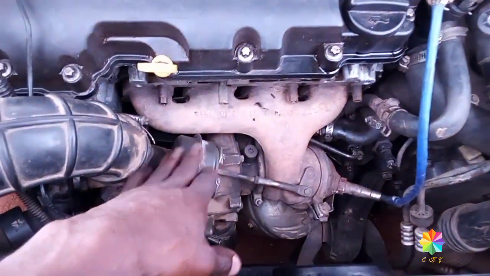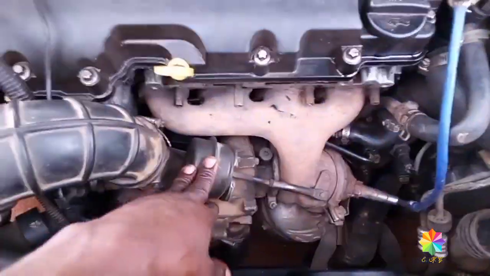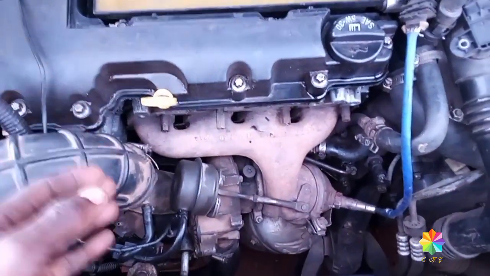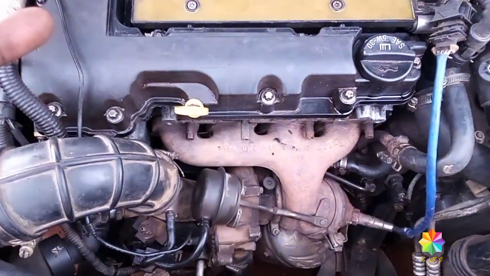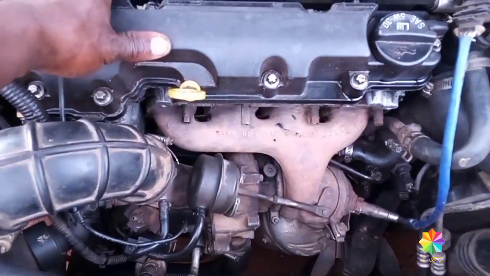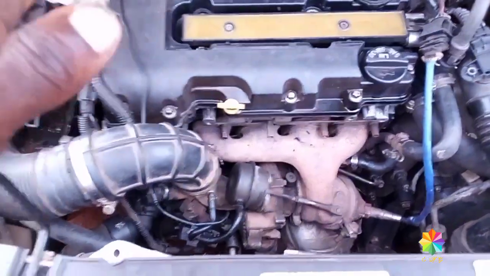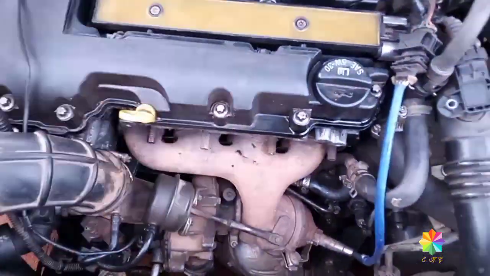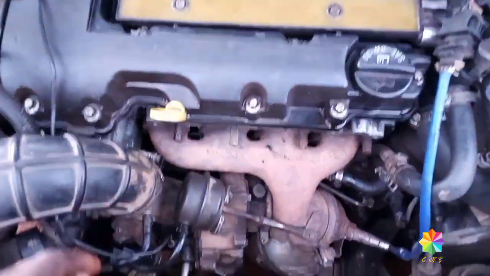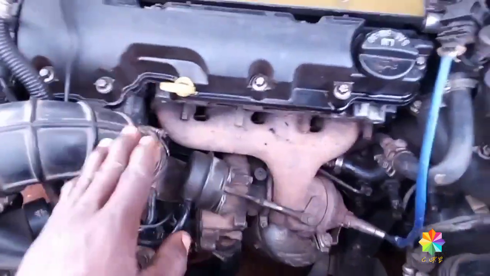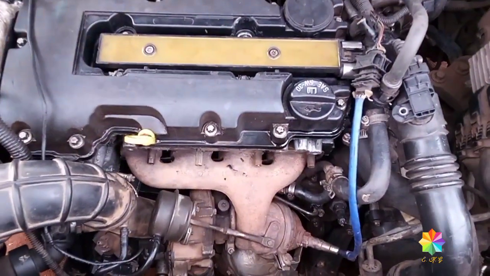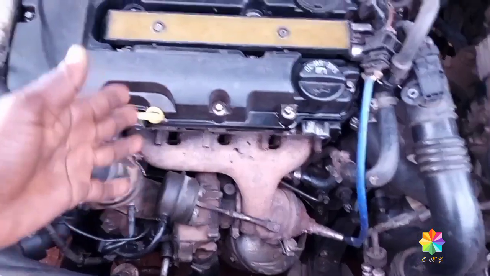So the turbo boosts the engine to travel at a certain amount of speed. The turbo boosts the engine because the engine capacity is lesser than the 1.8 one. The 1.8 engine doesn't use a turbocharger, but the 1.4 uses a turbocharger. So this Chevy 1.4 uses a turbocharger.